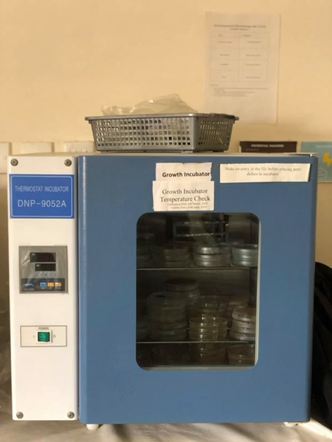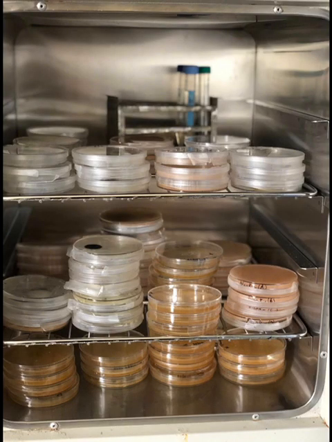Set point variable is the target value or desired condition that the system aims to achieve and maintain. In a growth incubator, the SV would be the preset temperature, humidity level, or gas concentration that the user specifies as optimal for the growth of the particular microorganisms or cell being cultured. Petri dishes are placed in a growth incubator to provide a controlled environment that promotes the optimal growth and development of microorganisms or cell cultures.